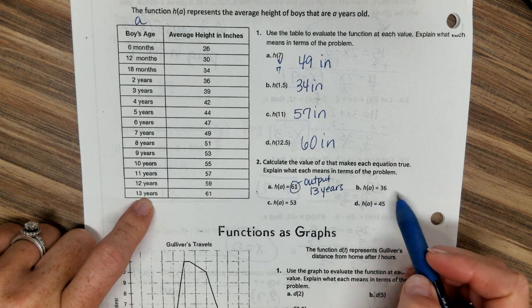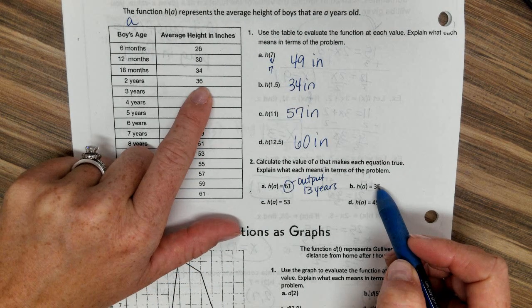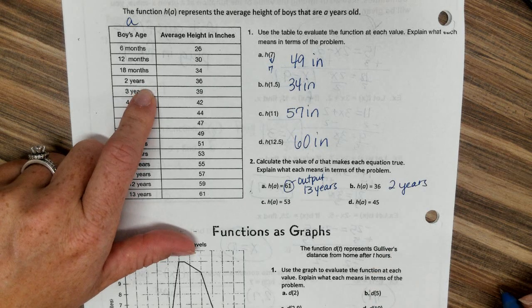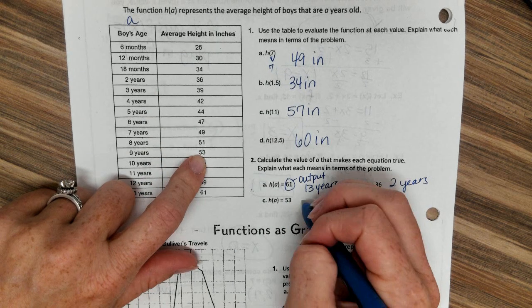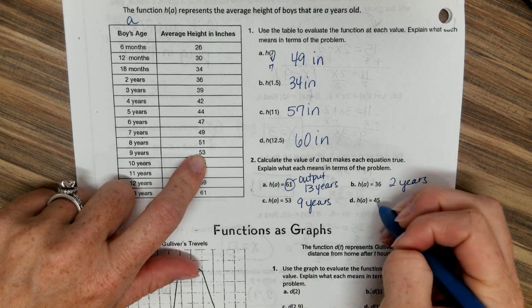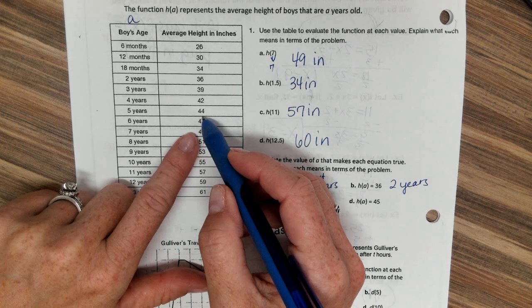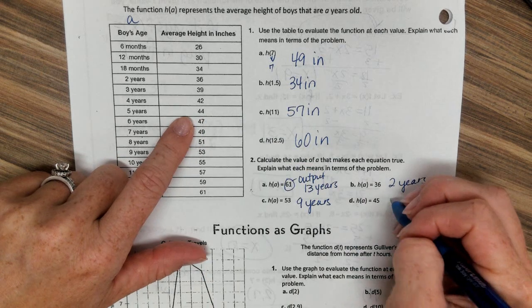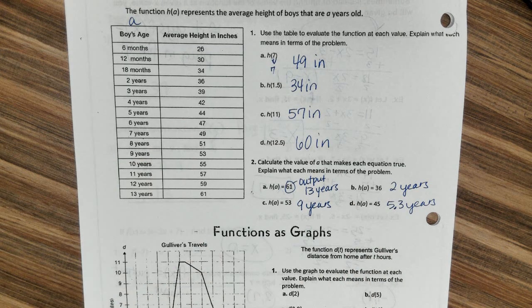Okay, what is h of a when it's 36? So you would go over here to 36, and the answer is 2 years. What's h of a equals 53? 9 years. And h of a equals 45. Where would 45 be about what? 5 point something, maybe 3. It's really not 5.5 because it's not dead in the middle, but you can make it like a good guess.